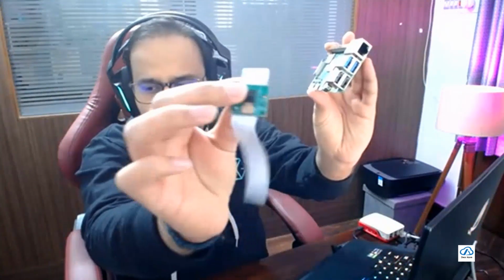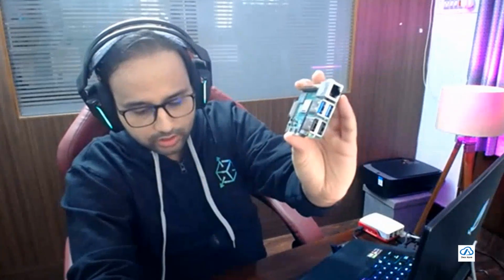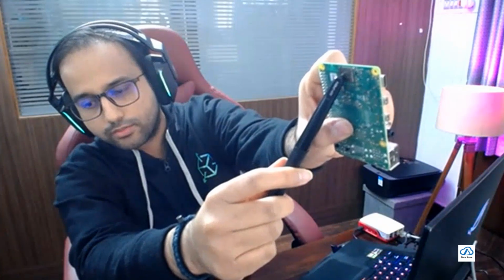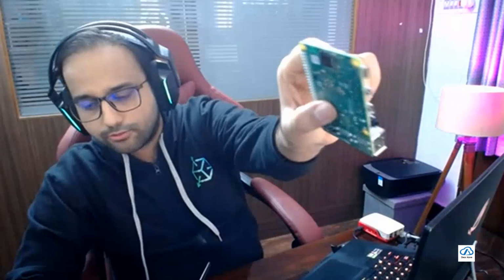So this is the camera over there. You can use other modules as well, but this just comes, which we can put in there. And apart from that, the power socket is here. That's the power socket, this one. And then here is where the SD card goes. So that's the storage of the IoT device.